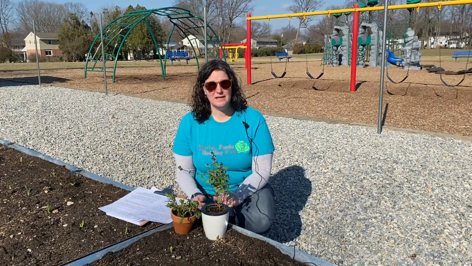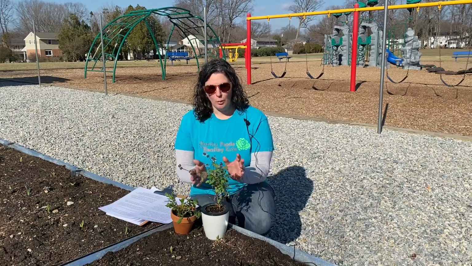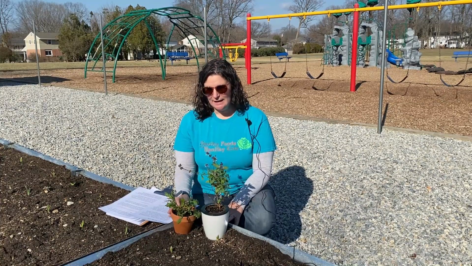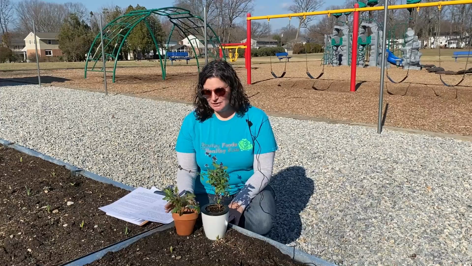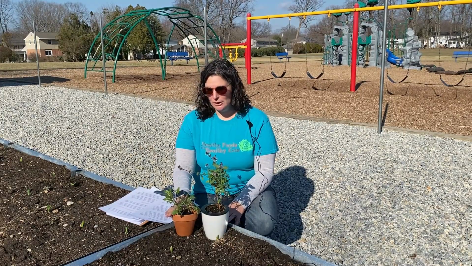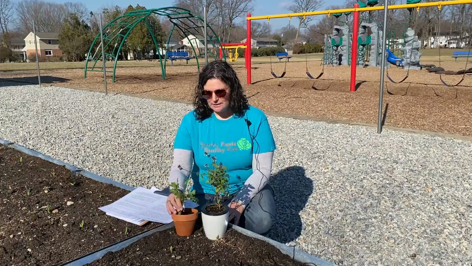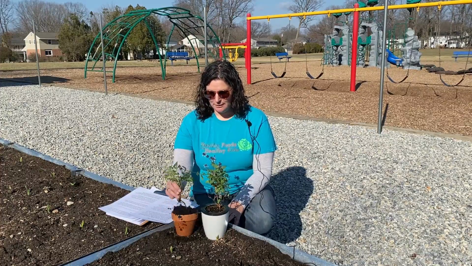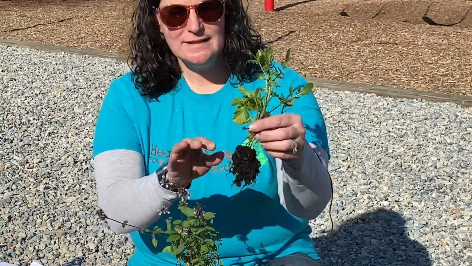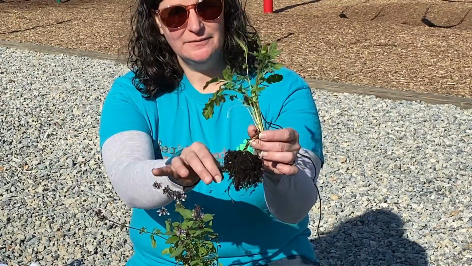So in front of me, you can see I have 2 plants. One has flowers. This is a Thai basil plant. This is an arugula plant that actually has been growing in my garden all winter. I planted it in the fall. So when we talk about the parts of a plant, I'm going to pull this out for you. Shake off some soil. You can see the roots down here.